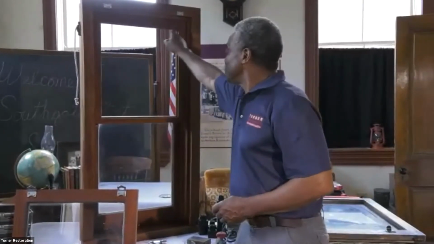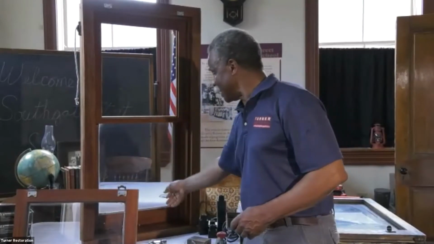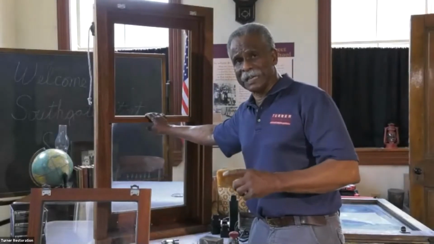This is an upper sash, part of the window that we have. For some reason, painters have failed to recognize that paint is not insulation.